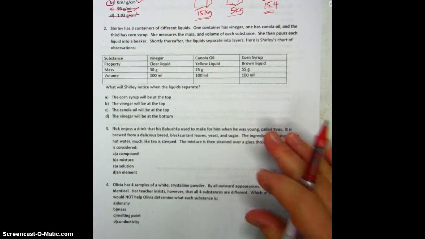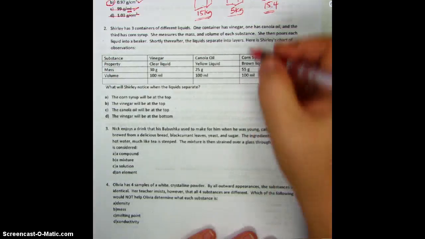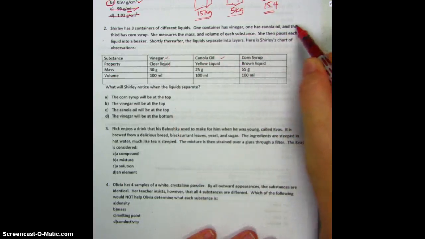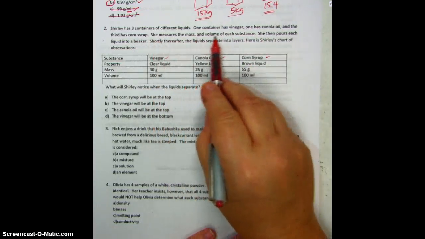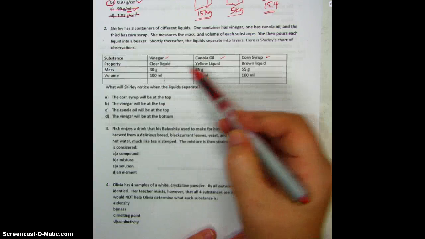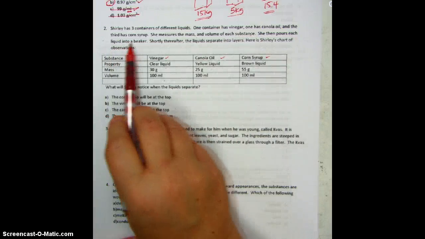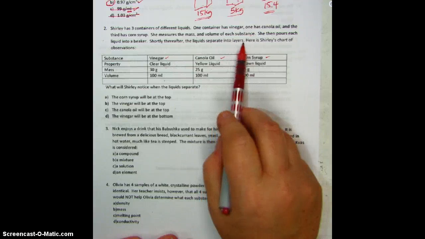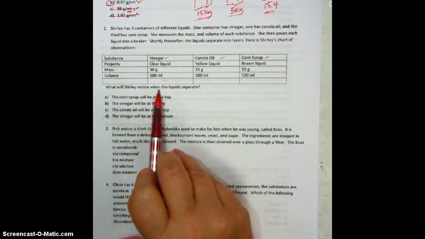It says Shirley has 3 containers of different liquids. One container has vinegar, okay, and here we see vinegar. One has canola oil, and the third has corn syrup. Here's the corn syrup. She measures the mass and volume of each substance. Well, if we look, it says mass and volume. So it gives the mass of each of them and the volume of each of them, so that's good. She then pours each liquid into a beaker. Shortly thereafter, the liquids separate into layers. Here's Shirley's chart of observations. What will Shirley notice when the liquids separate?